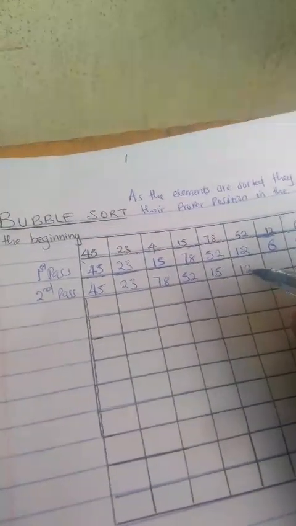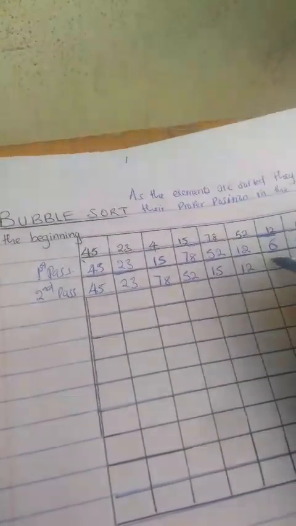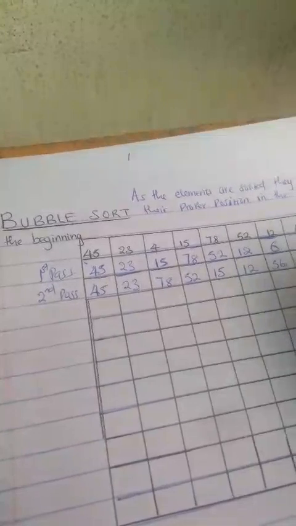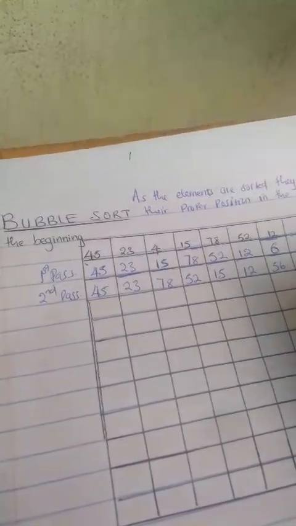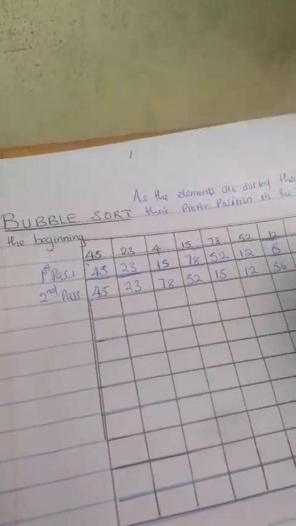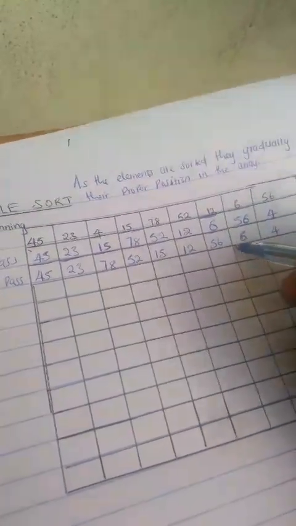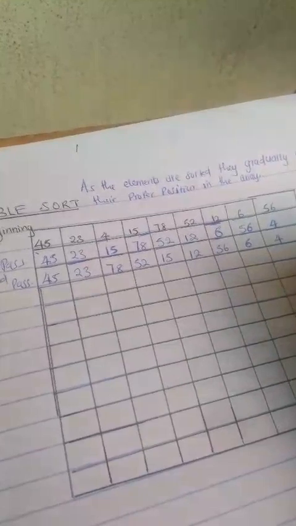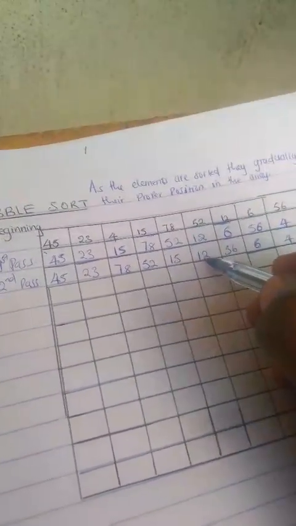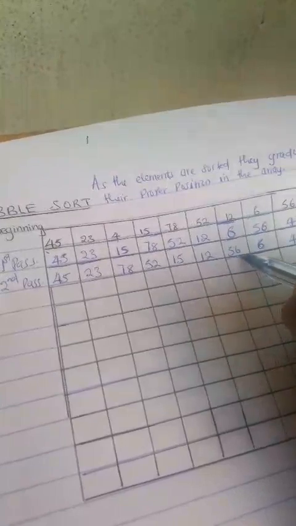How about now 12 and 6? 12 is greater. How about 6 and 56? 56 is greater. How about 6 and 4? 6 is greater. And then 4 is gonna be at the end, like that. You can see now the technique is working properly. You can see 4 is in its position and 6 is also in its position, but 12 is not in its position because 12 is lesser than 56. Let's go to the third part.